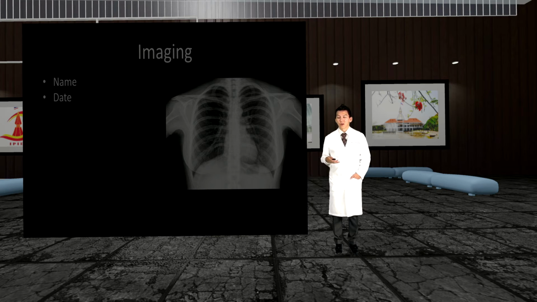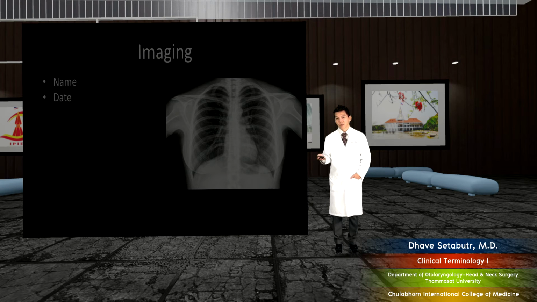Second of all, I want to know the correct date. I want to make sure that this x-ray or this CT scan or this MRI that I'm reading is from the date that I'm actually paying attention to. I don't want to accidentally read an x-ray from 2 days prior after I've already treated the patient with a medication, because then that's going to give me false information when determining what to do next.